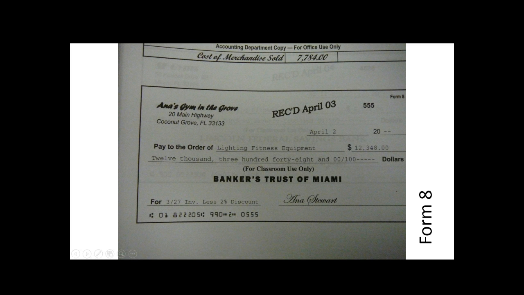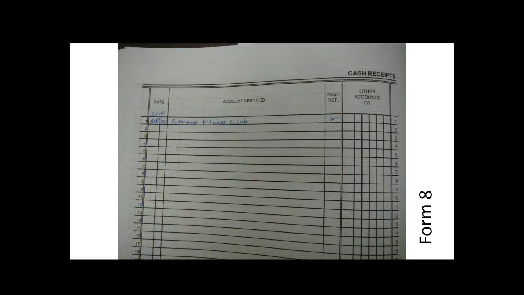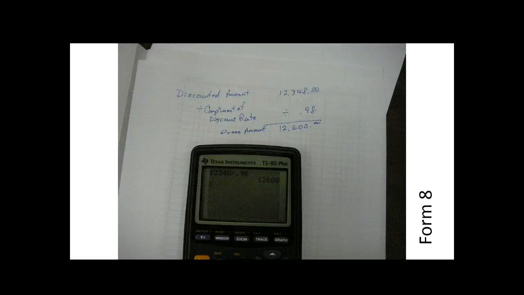Now, we don't have a copy of this invoice, so we're going to have to do a little bit of thinking. And he's going to record this in the cash receipts journal here. But before we do, let's make sure we got the right number. The discounted amount is $12,348. We'll divide it by the complement of the discount rate, which is 98%. And that comes up to $12,600. So that should be the gross amount of the invoice.